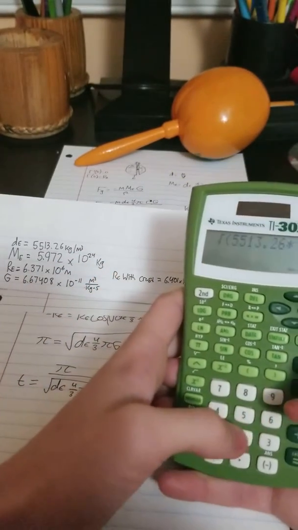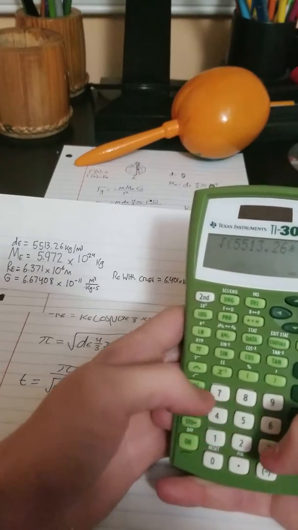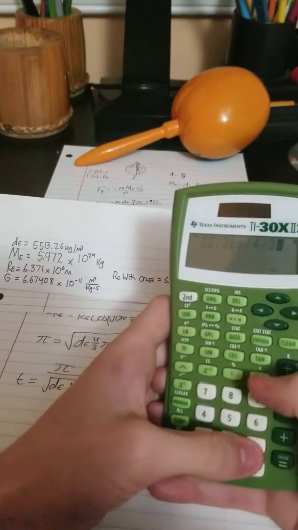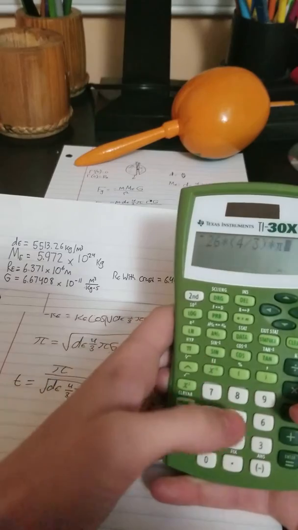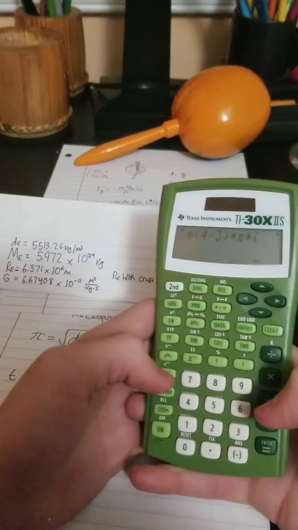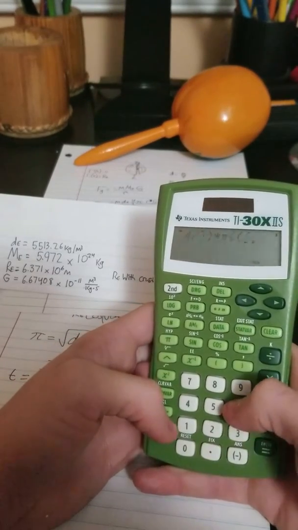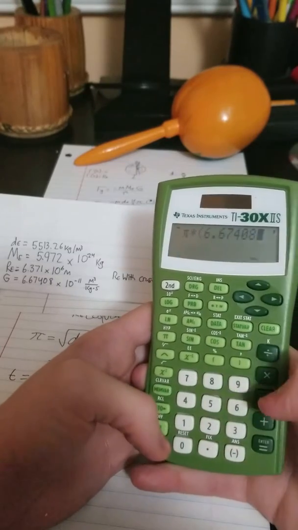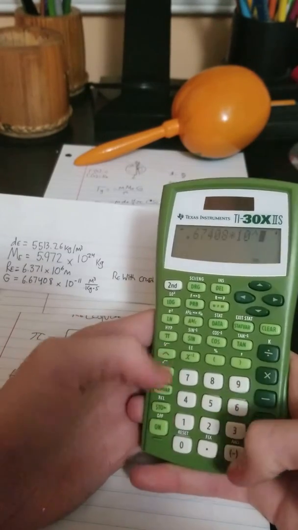Times 4/3 times pi times 6.67408 times 10 to the -11.